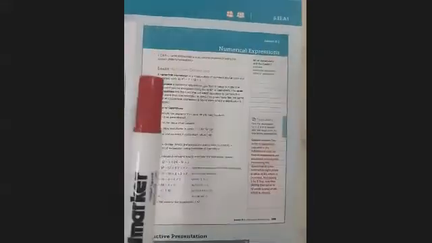A numerical expression is a combination of numbers and at least one operation, such as 4 to the power 2 plus 7 divided by parentheses 3 minus 1. So this we call a numerical expression, a combination of numbers and operations. The operations are add, subtract, multiply, divide, brackets, exponents. These we call operations.